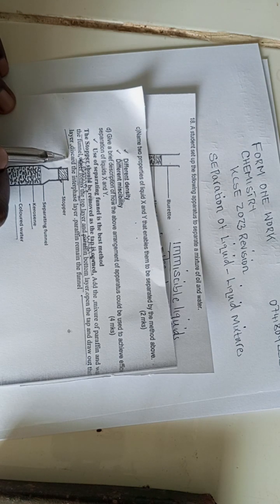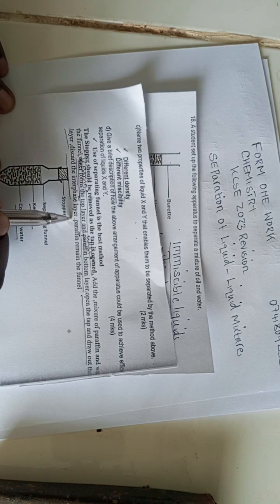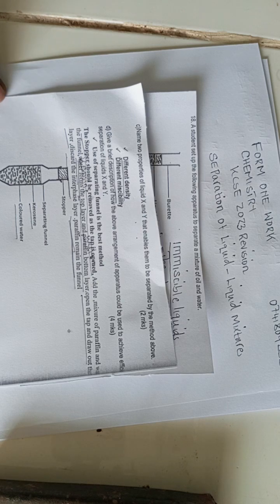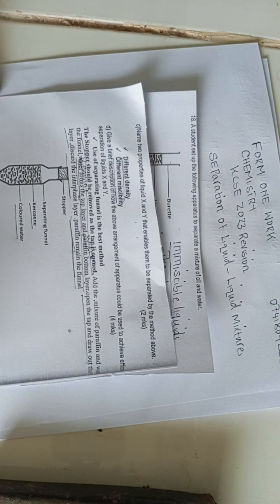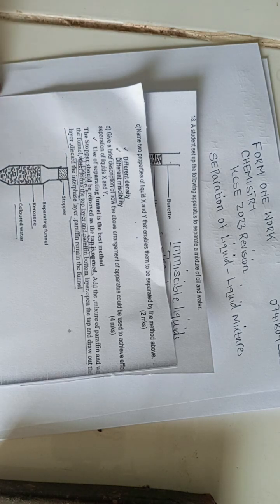Discard the interface. Paraffin remains in the funnel. So that is a brief description of how the separating funnel works. You can also accompany your description using a diagram.